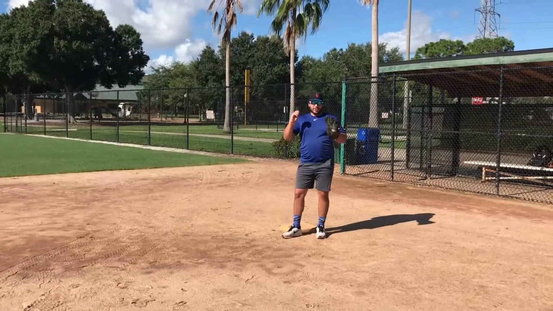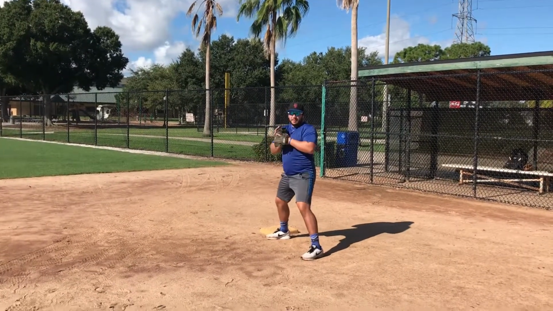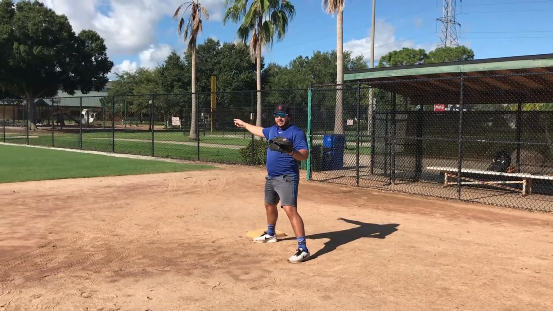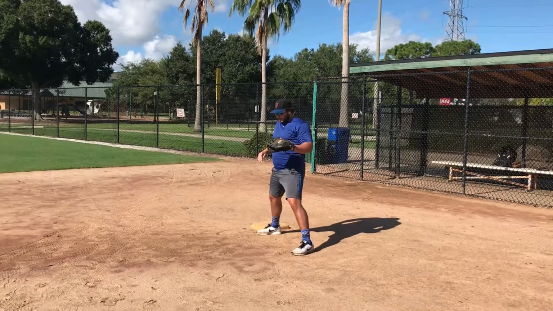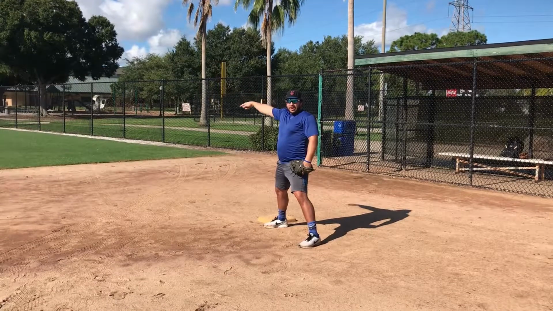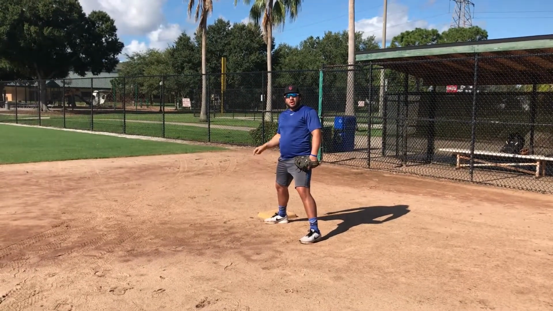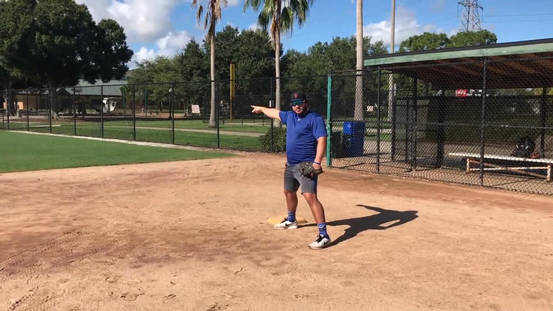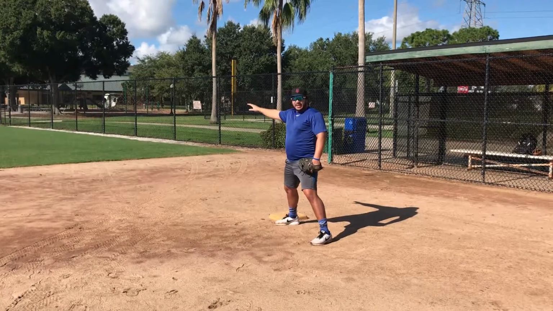On this one, we have a runner. We're keeping him close, and you have a double or a triple down the line, right? So we want to make sure we are the cutoff man and that we do it right. So let's say, bam, double down the line, fair ball. This runner is trying to score. He's trying to go home. So where do we go? Our second baseman is going to be our primary cutoff man, and we are the trailer again. We are behind that second baseman.